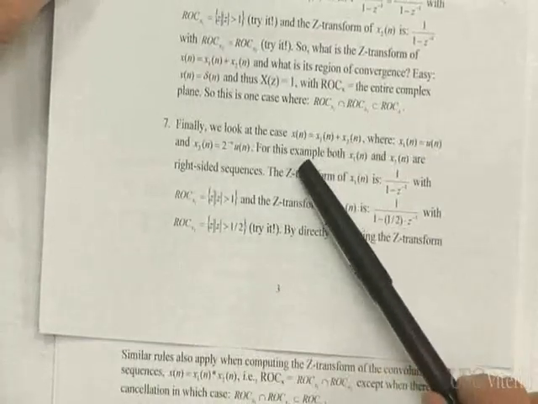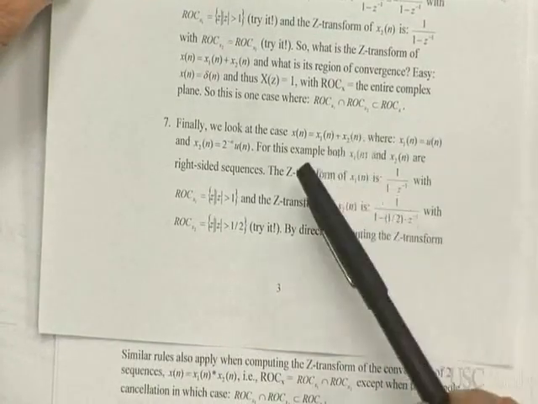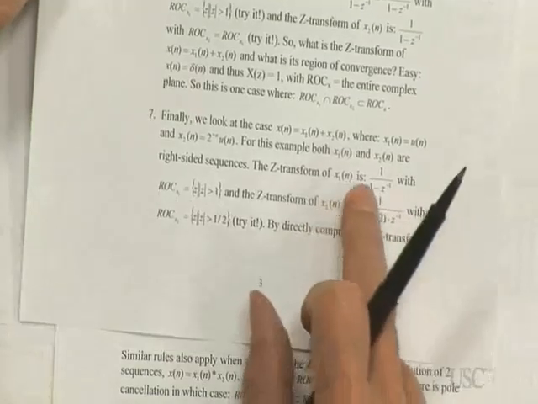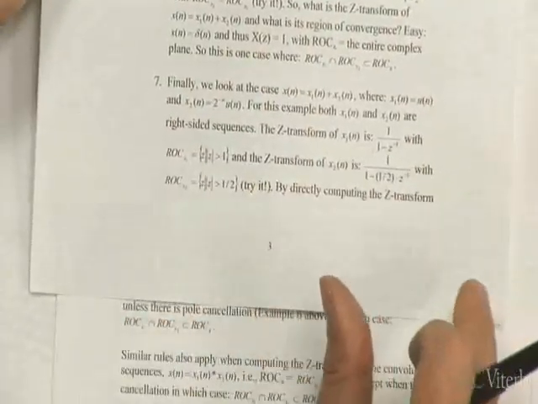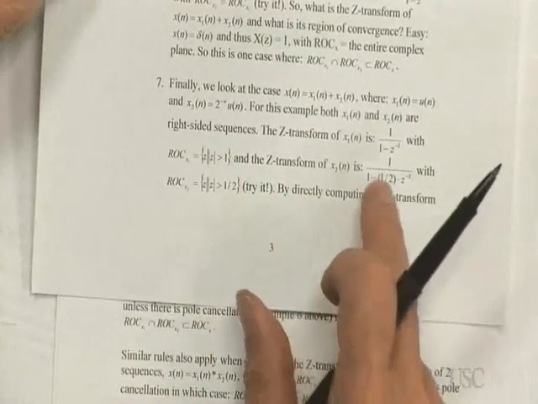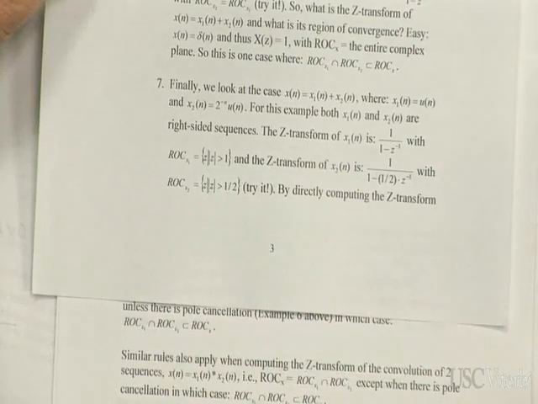Finally, we look at the case where x1 of n is u of n, and x2 of n is 2 to the minus n times u of n. For this example, I'm just going through this quickly, both x1 and x2 are right-sided sequences. The ROC for x1 is z greater than 1. The ROC for x2 is the set of all z greater than a half.